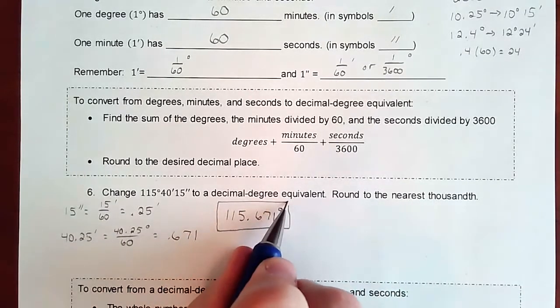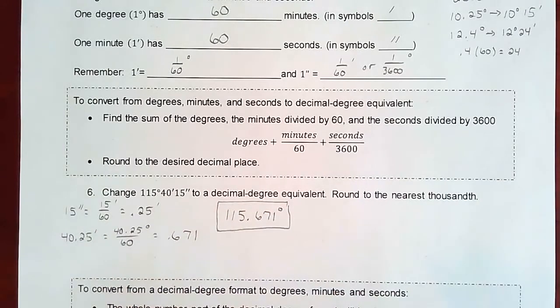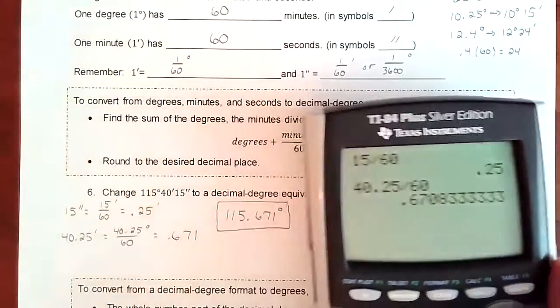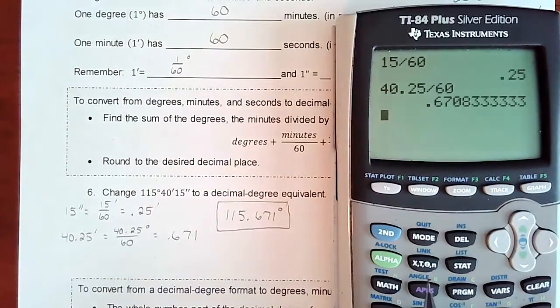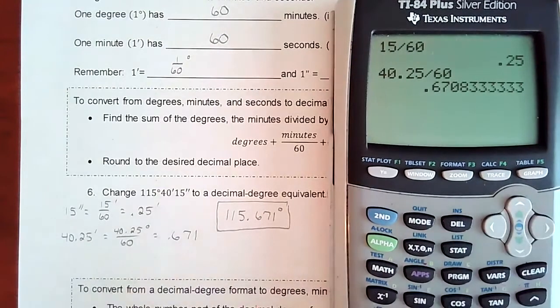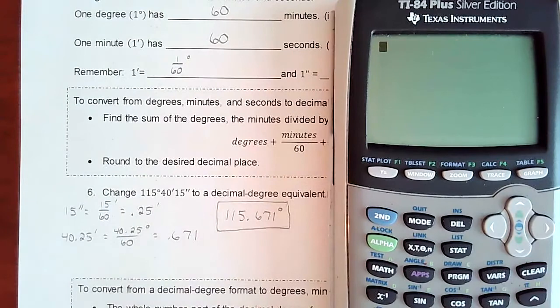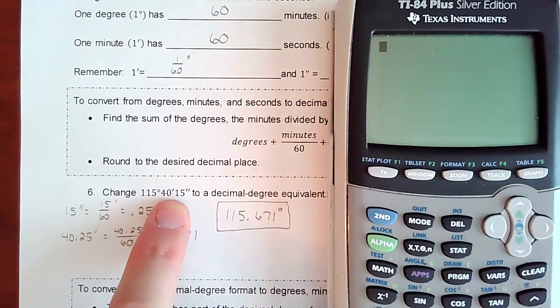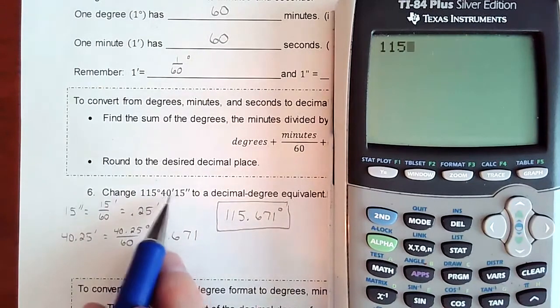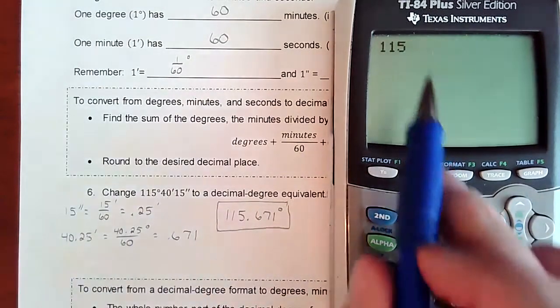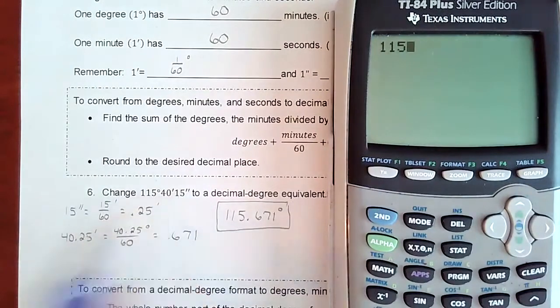So that's how you would convert it. All right, there is a way to do this on your calculator as well. Your calculator has this section right here called angle, which is right above the X. If you have this type of calculator, a TI-84, and you want to have the calculator convert it, you're going to do 115, but you have to know how to put this into the calculator. So you need this to be degrees, and then you want minutes and then seconds.